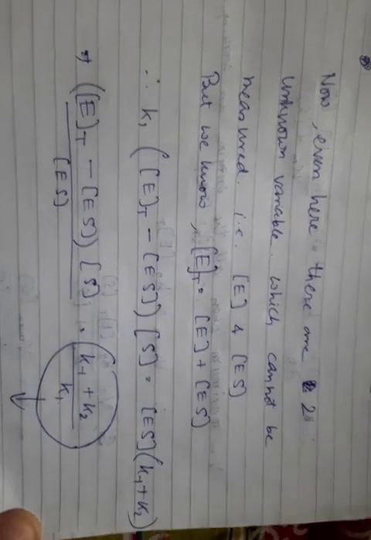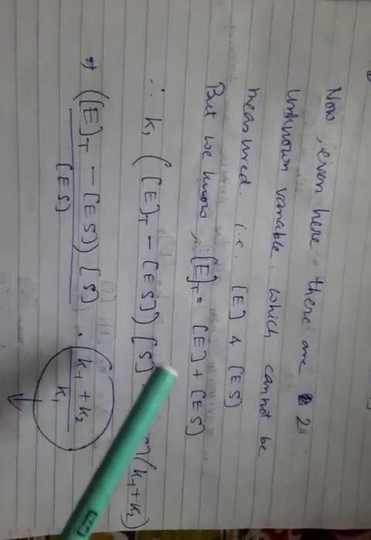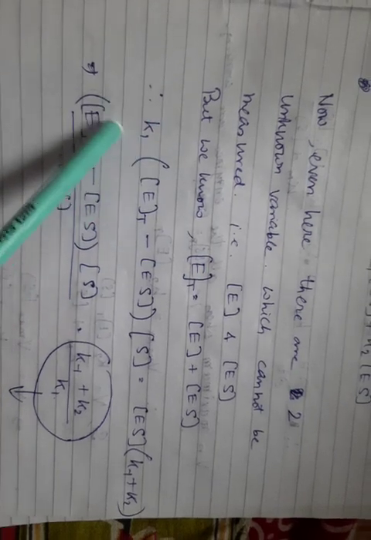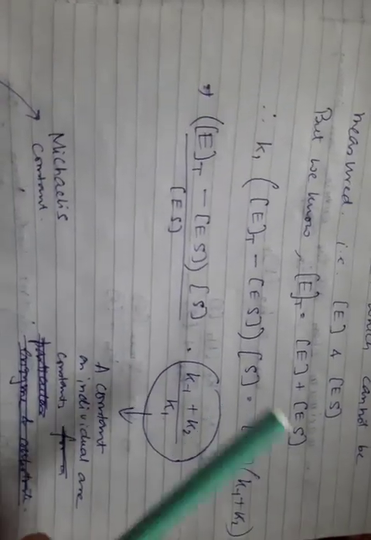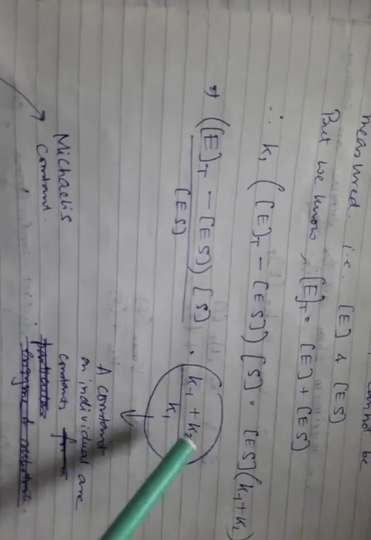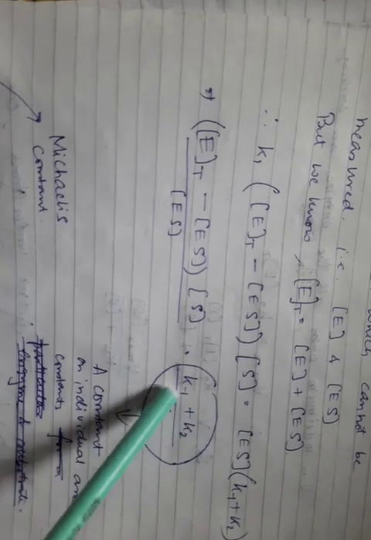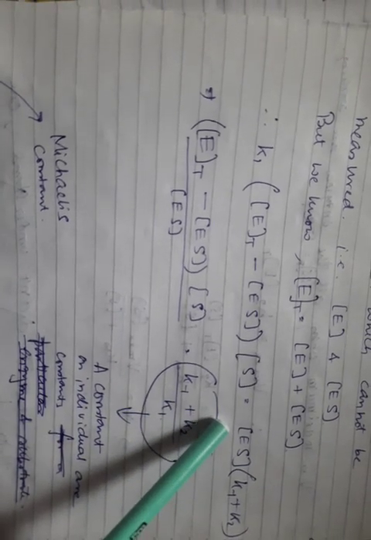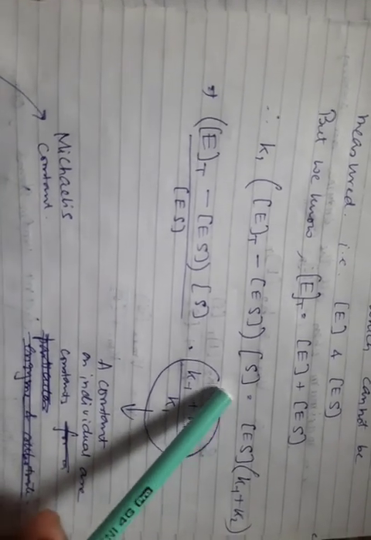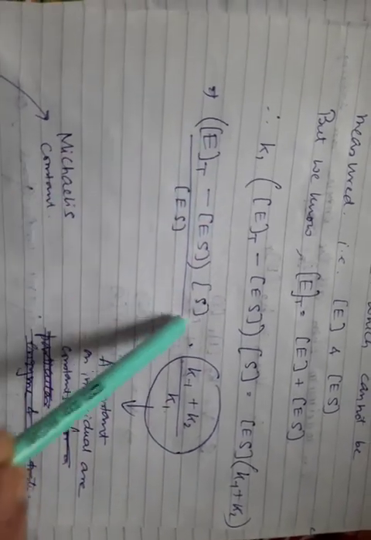And so out here, I'm trying to take the constants to one side. Since these are all constants, ultimately this whole thing is also a constant, right? They call it the Michaelis constant, and this whole thing is also a constant, and it was named Km, and that's it.